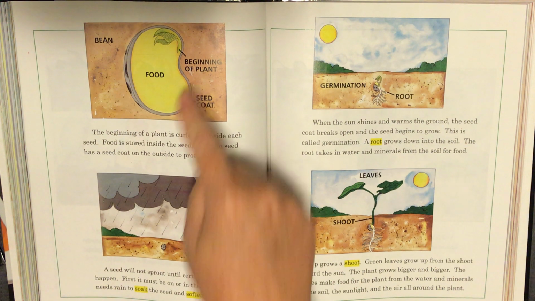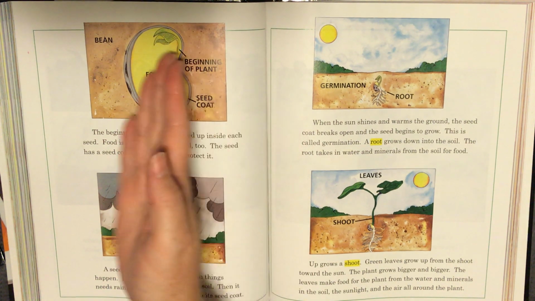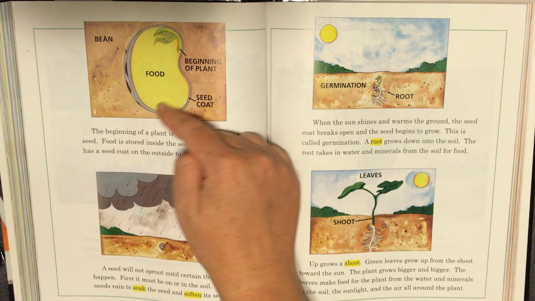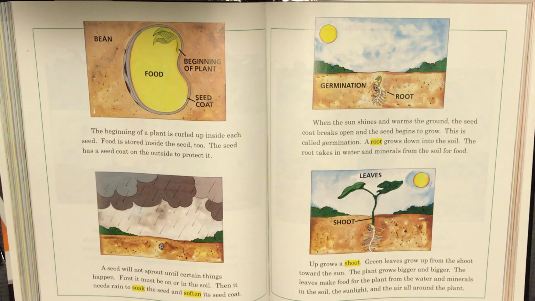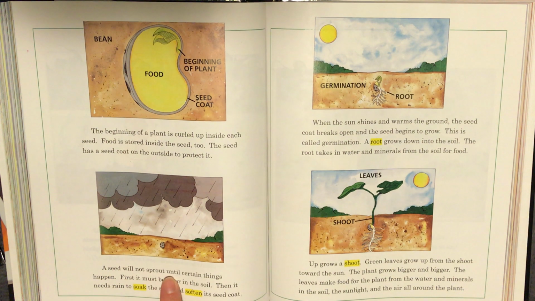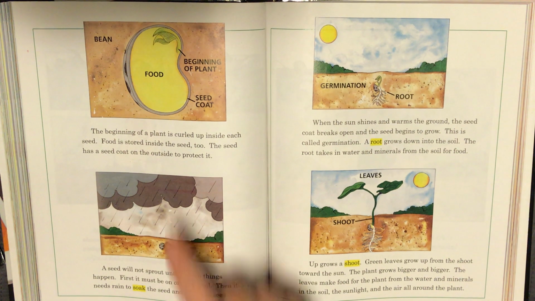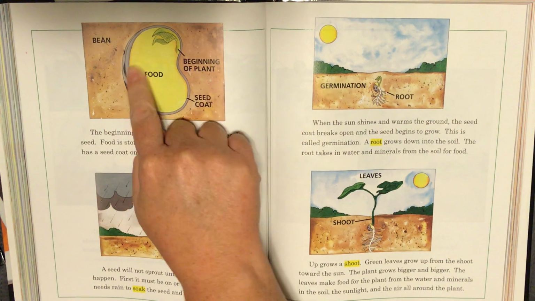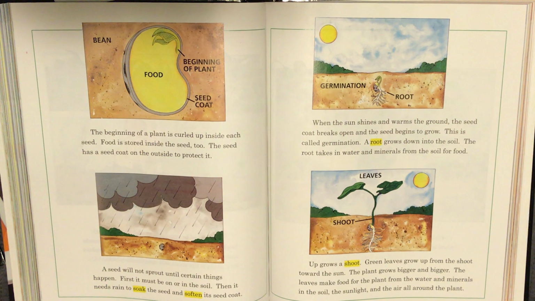And when the beginning of the plant is ready, it will break through this seed coat and form a new plant. A seed will not sprout until certain things happen. First, it must be on or in the soil. Then it needs rain to soak the seed and soften its seed coat. So this needs to be softened before it can break open by water.